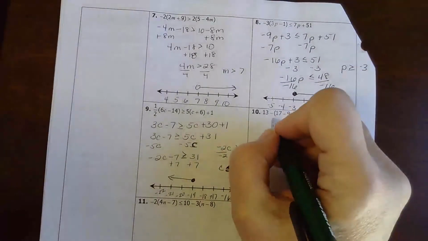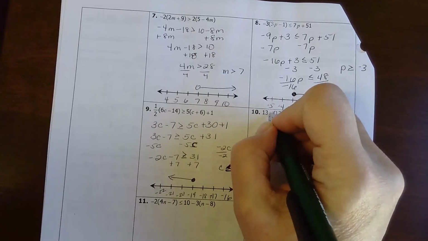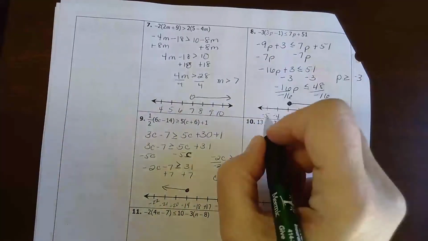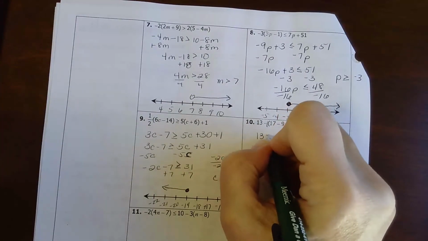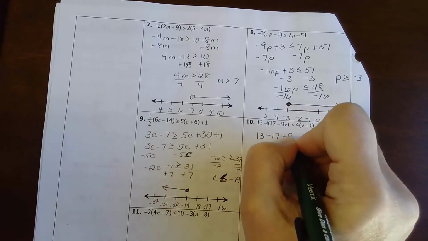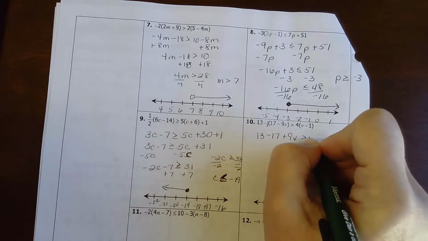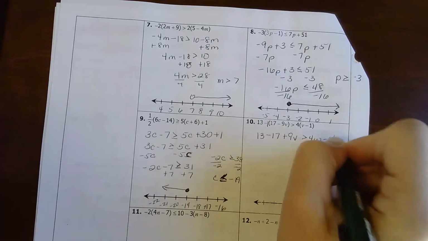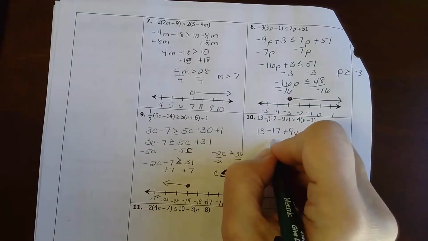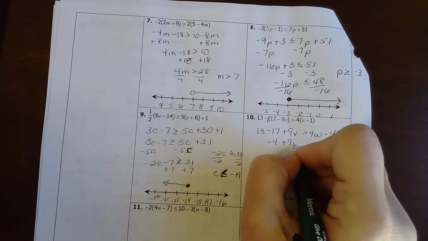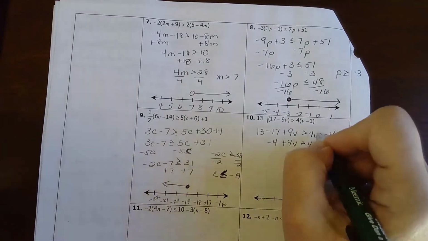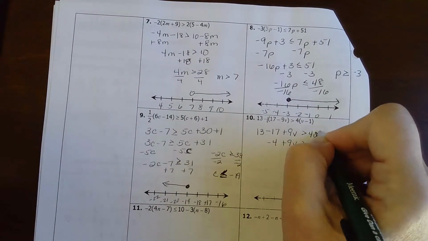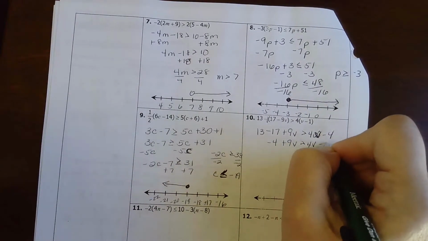All right, number 10. There's a negative 1 out here, so we're going to distribute that negative 1. So we're going to have 13 minus 17 plus 9v greater than 4v minus 4. So we get negative 4 plus 9v greater than 4v minus 4.